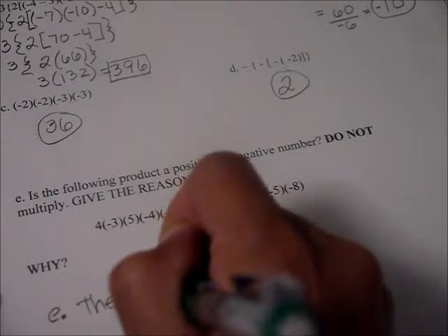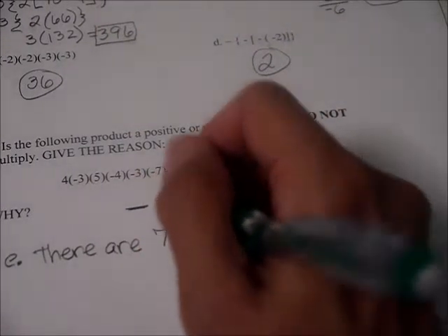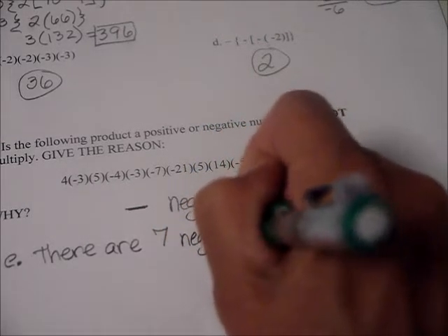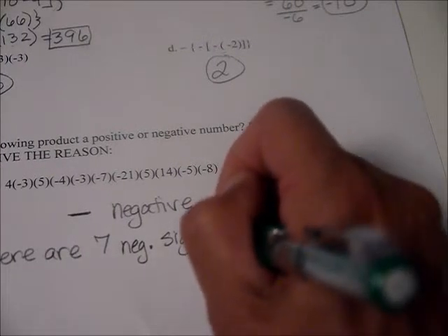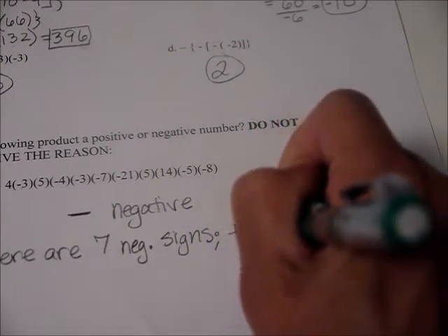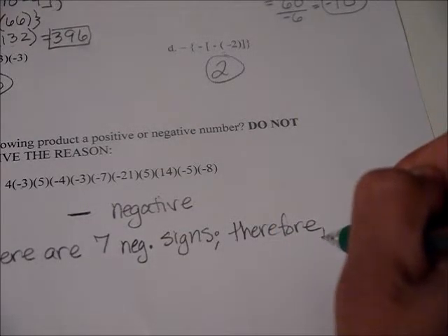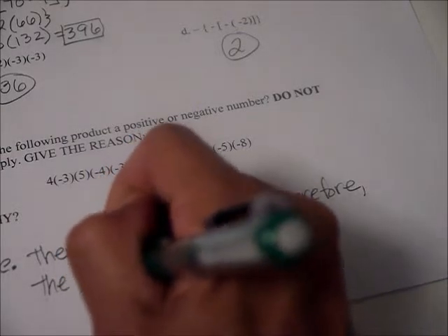There are 7 negative signs. I'm even going to abbreviate negative signs. And then it's therefore the product, let's sound all mathy, right?